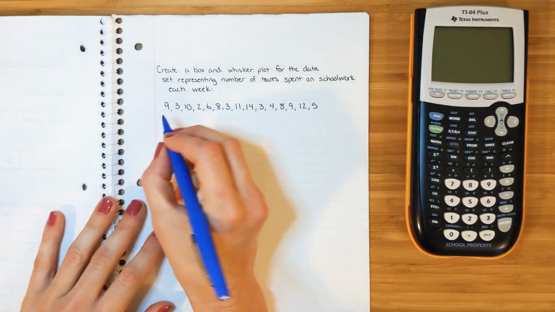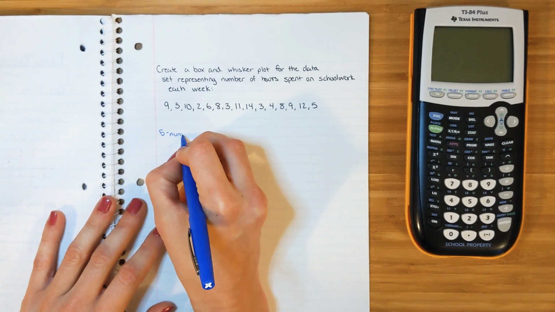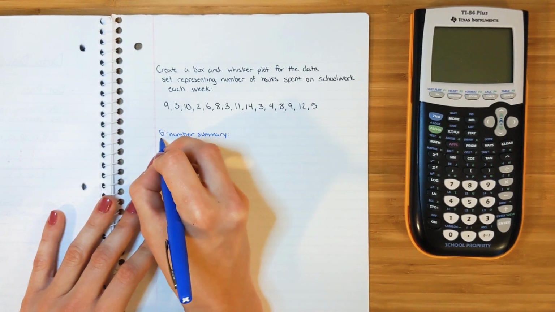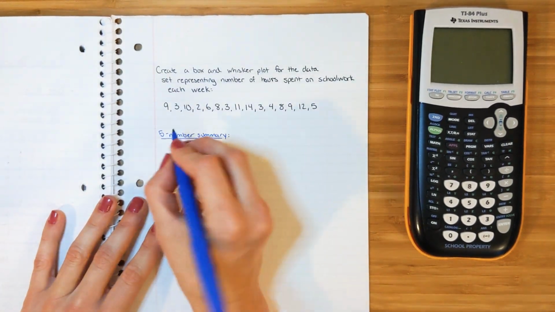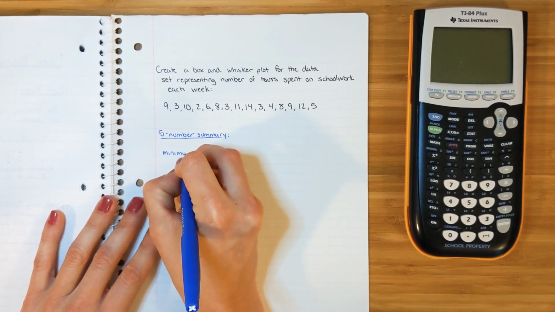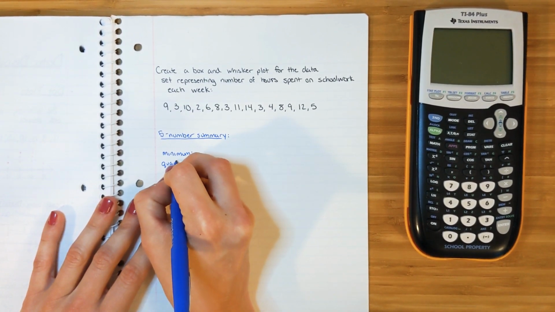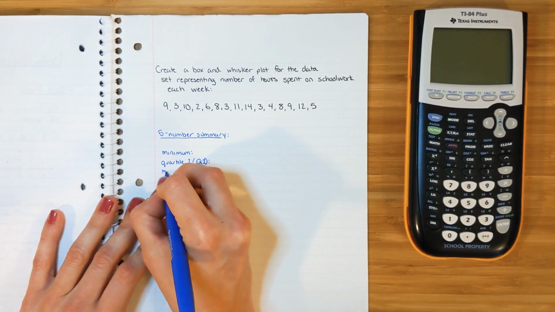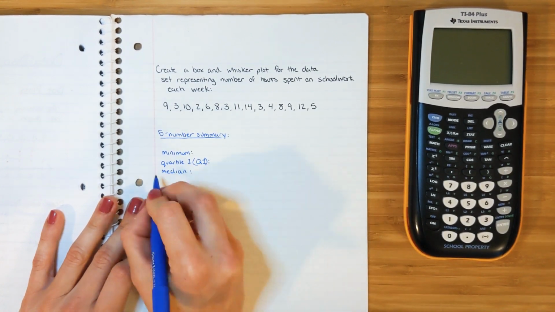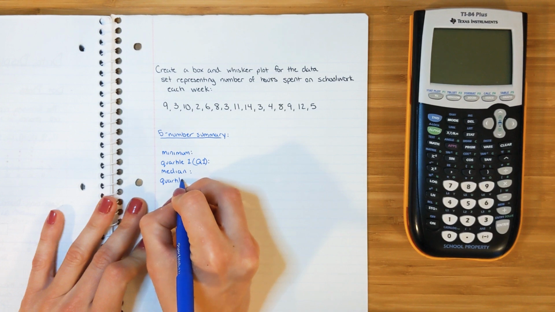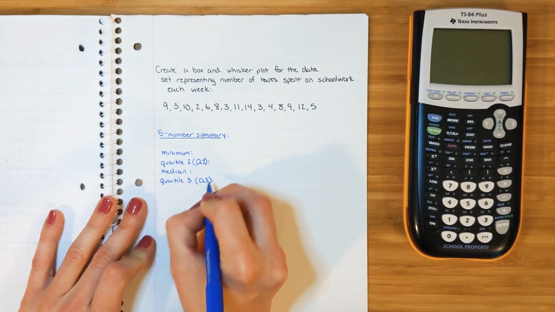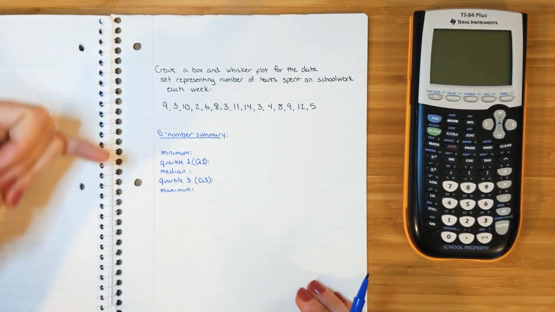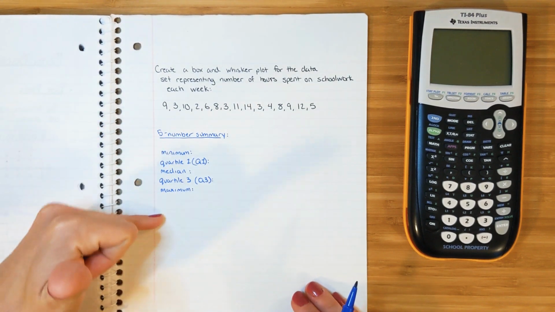So there are 5 numbers that we need in order to create a box and whisker plot, and we call it the 5-number summary. Every time you're asked to create a box and whisker plot, you're going to find the minimum, quartile 1, aka Q1, put that in parentheses, the median, which is also known as quartile 2, quartile 3, which is Q3, and the maximum. Okay, and going down this list should have values from least to greatest.